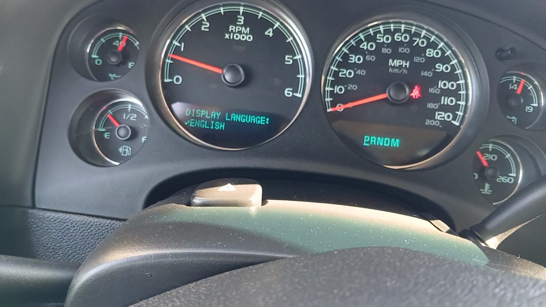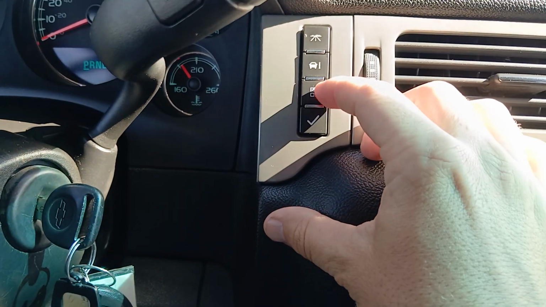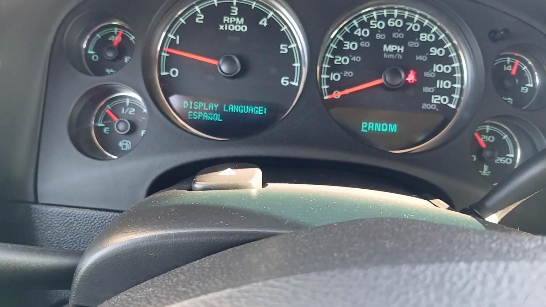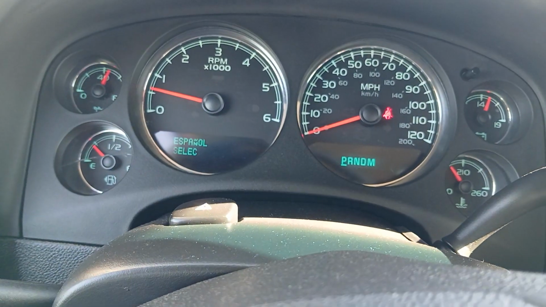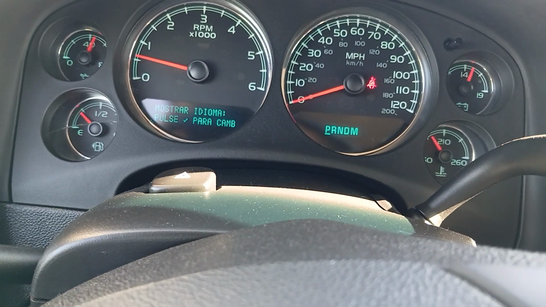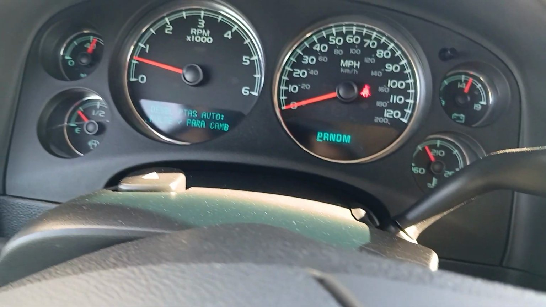And then to toggle between English, French, and Spanish, I'm just pushing this button again so you get to the language you want. We'll say we want to change it to Spanish. Now I'm pushing the check. Now it's in Spanish. Obviously I speak English, so I'm gonna change it back to English.